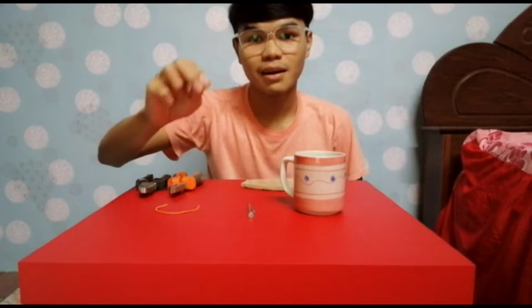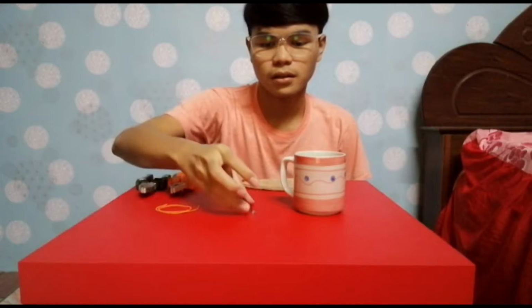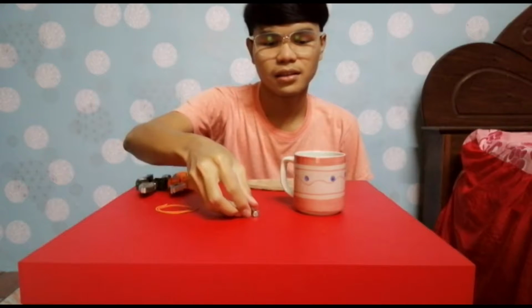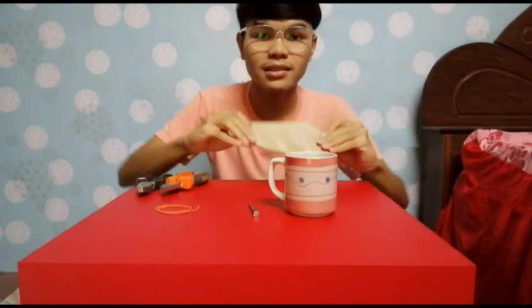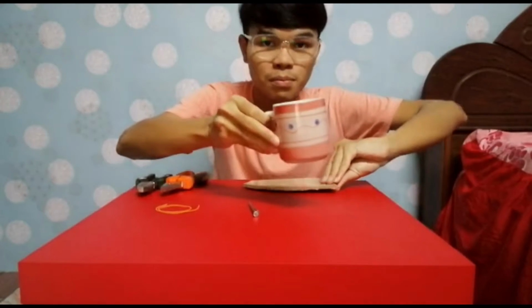First and foremost, I will start the experiment methodology of elasticity by providing 3 types of materials, which are rubber band, nail, and glass. Also, we need the plier, and this is one of the types of the glass, so I will use it to bend it.